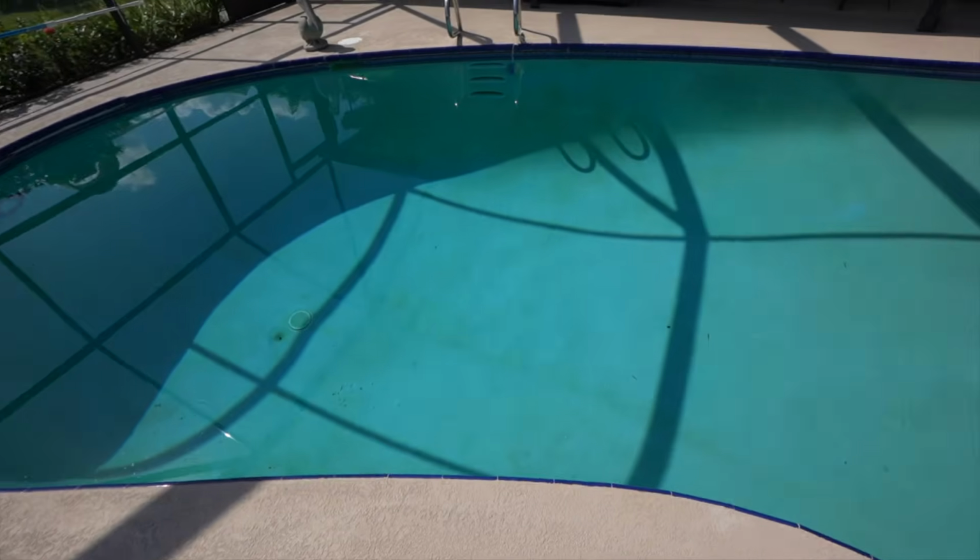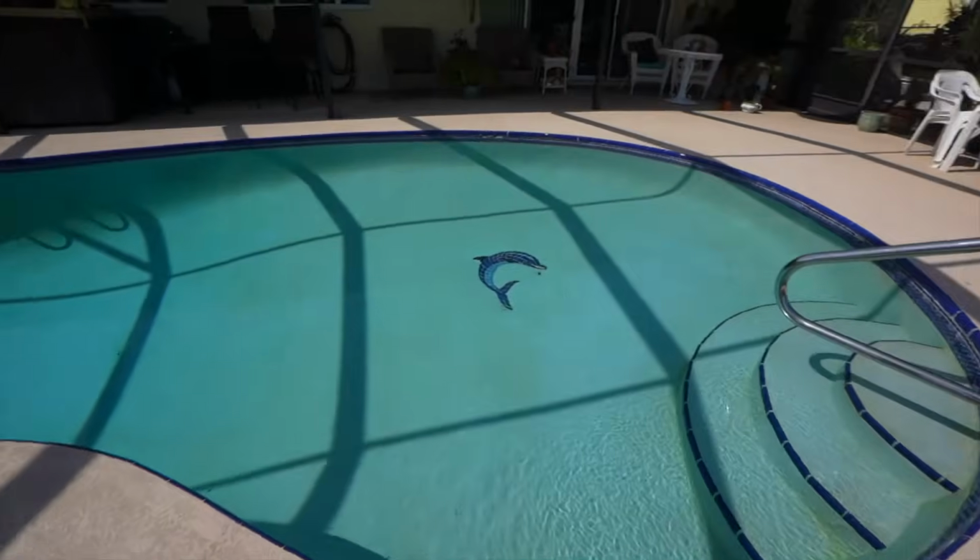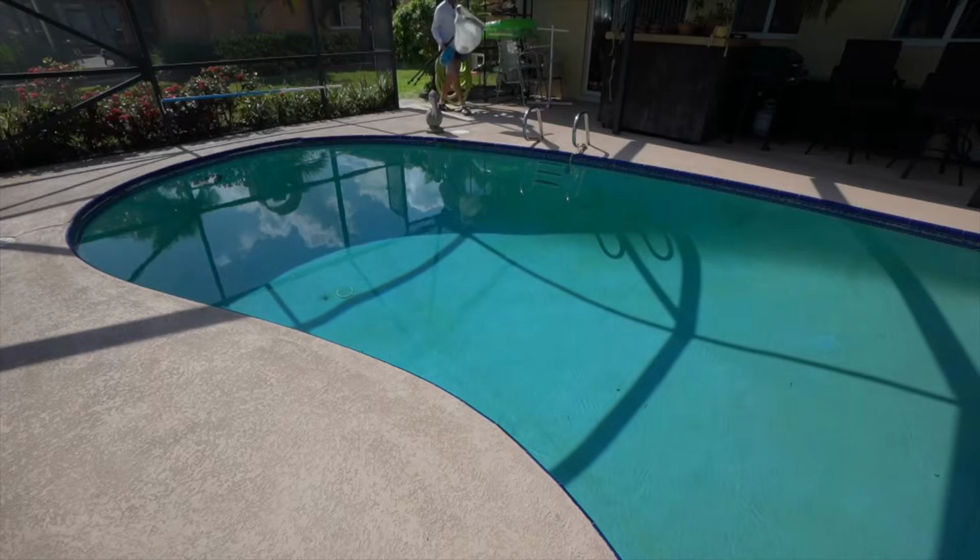We're gonna see what the stabilizer level's like. We're gonna run around with our vacuum. We're gonna vacuum the rest of this green.